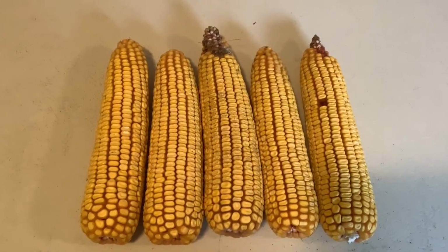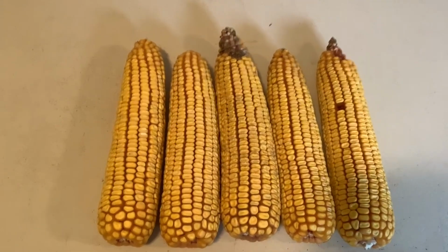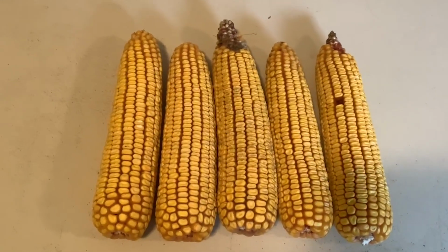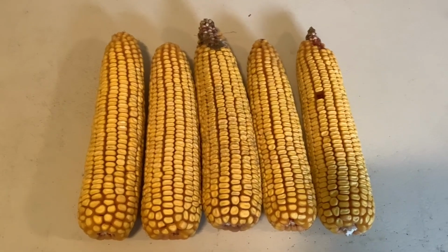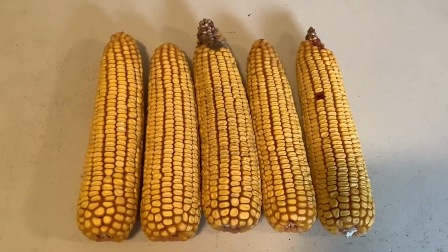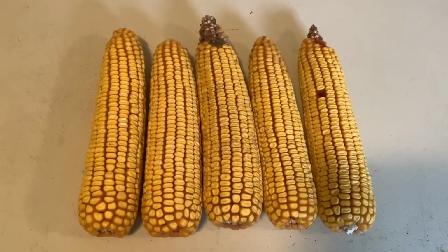multiply those two numbers. That would give you kernels per ear. You can take an average of all 5 ears to get a little more accurate number. You can do more than 5 if you want. And since we're dealing with 1/1000th of an acre, when we multiply 31 times the number of kernels per harvested ear, we divide by 85.